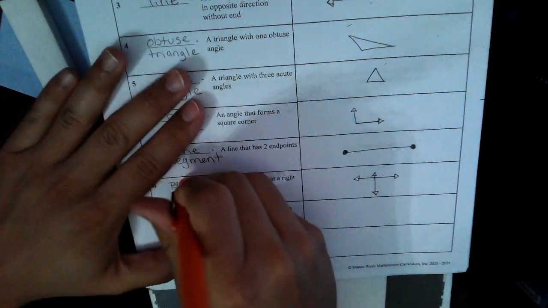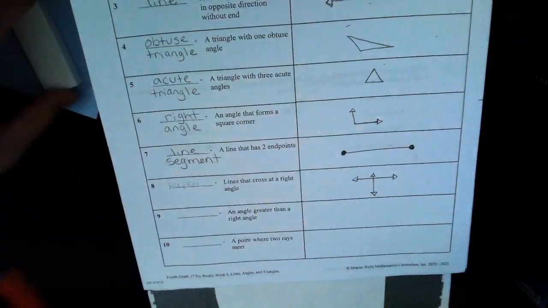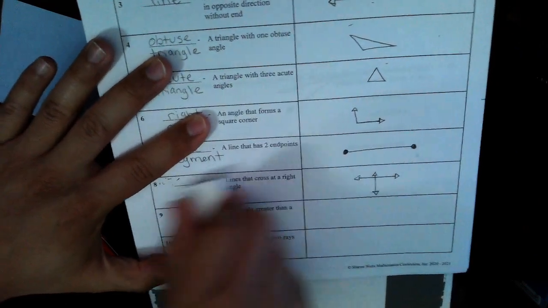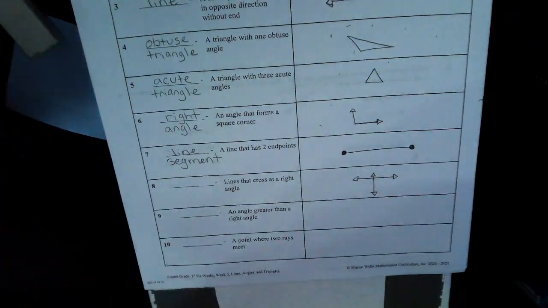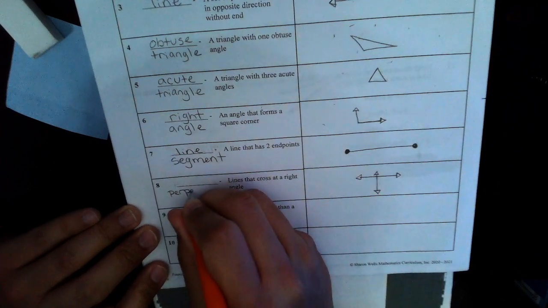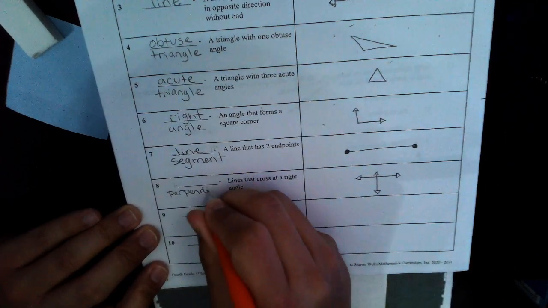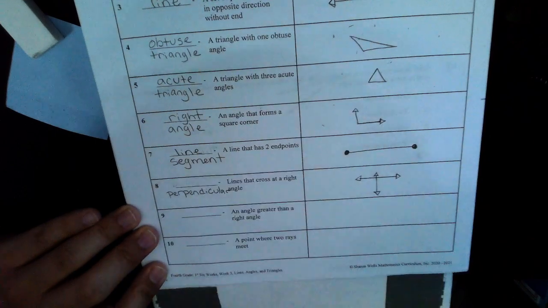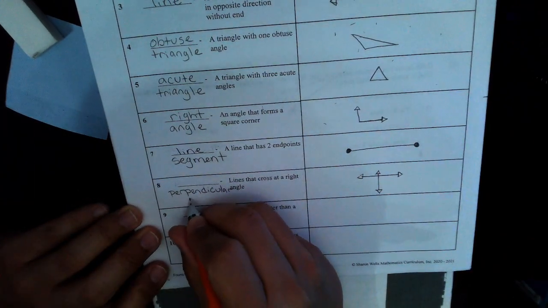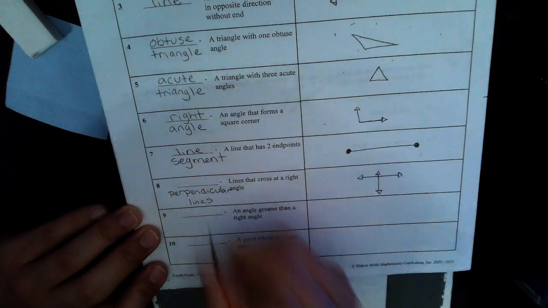Actually, you know what? I'm going to write it below the line so that I know that I have enough. I don't think I'm going to have enough room if I write it on the line. Perpendicular lines.